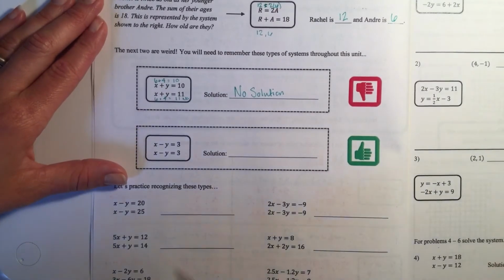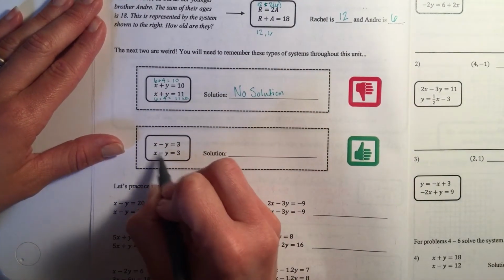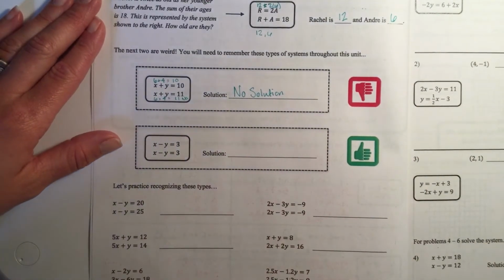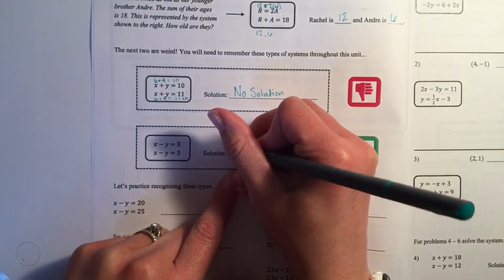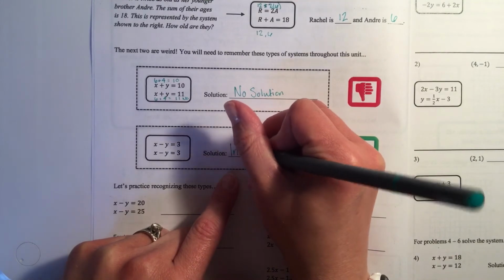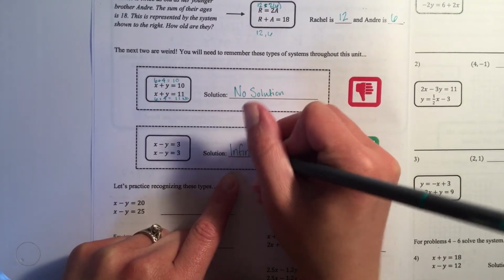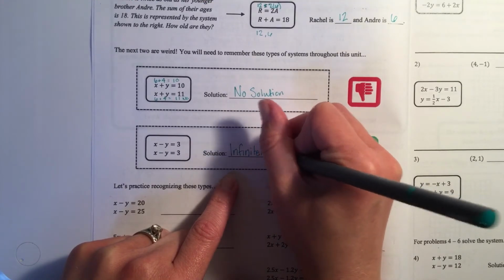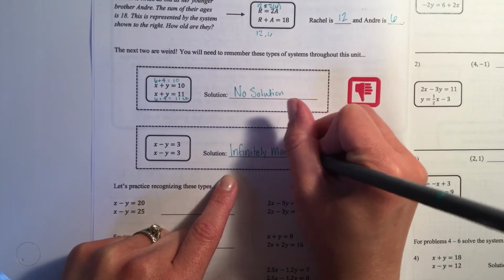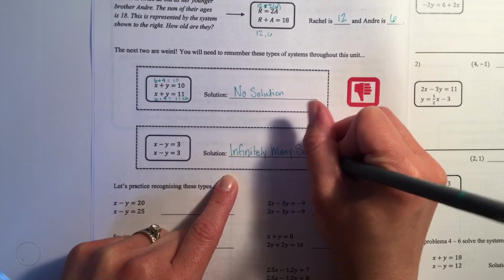Okay. Now here though, if you take and subtract x and y, and you both get the same answer, that is true. So what this means is that there's infinitely many solutions.